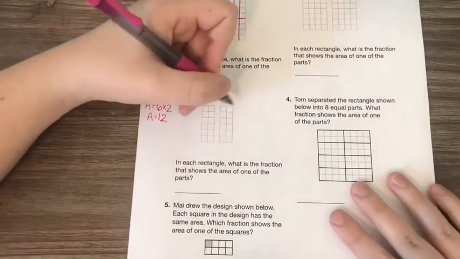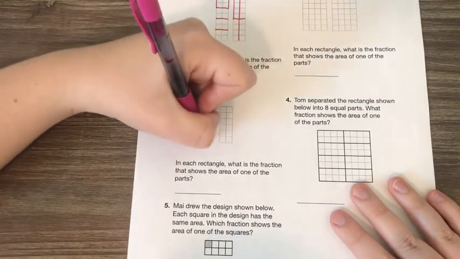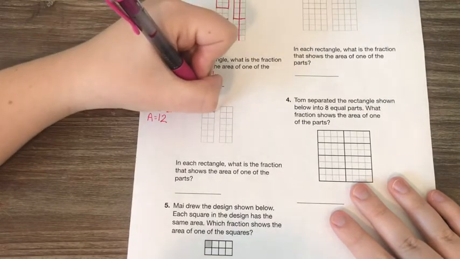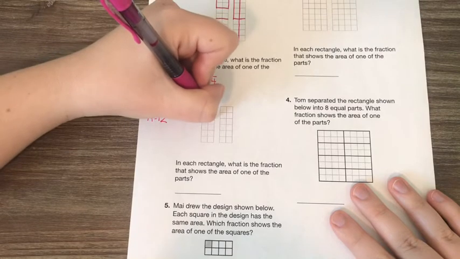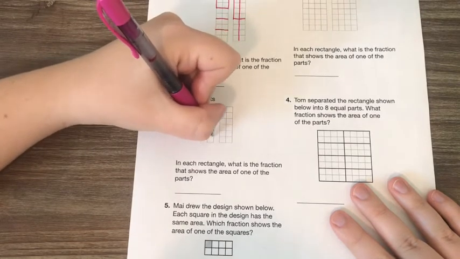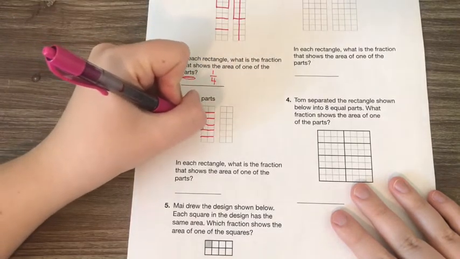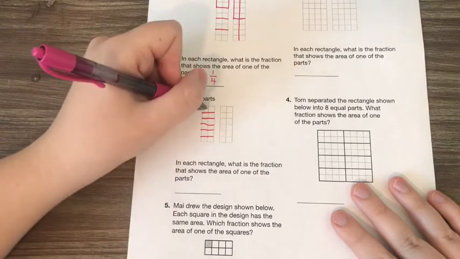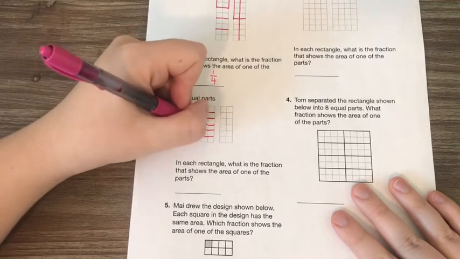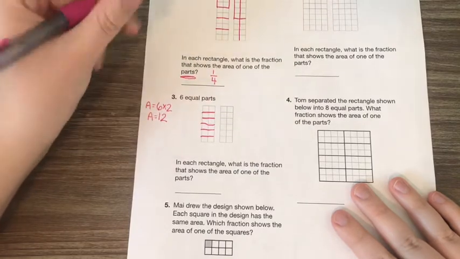So let's see. Here I have 12. Since we know that this is a length of 6, we know that we can do the same thing up here, except for only once. So we do 1 square unit, 2, 3, 4, 5, and 6. So therefore we have 1, 2, 3, 4, 5, and 6 equal parts with 2 square units per part. And 6 times 2 is 12.